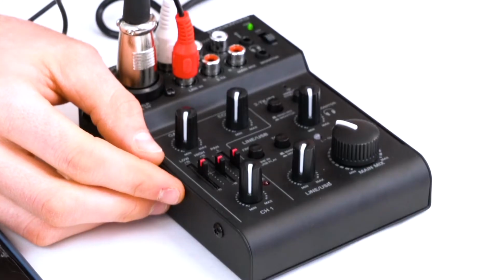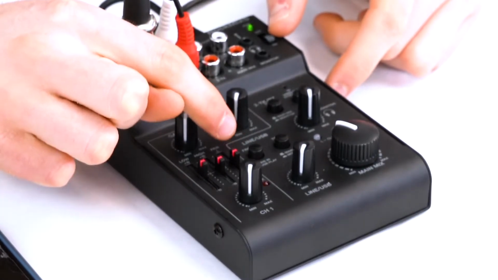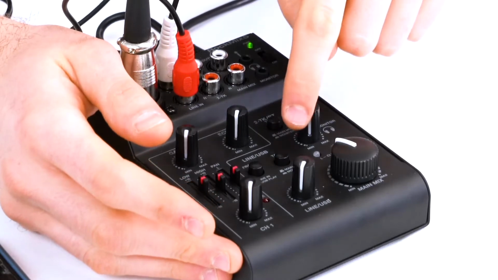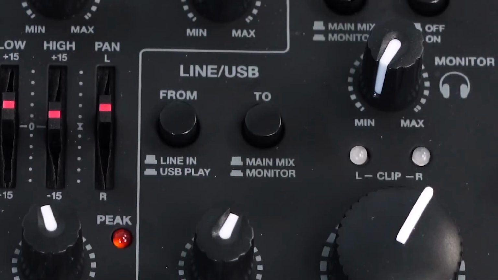Now to make sure our phone gets recorded into our DAW, we'll go to our line channel here and look for this button under the From sign, and make sure the button is unpressed so that the channel is in line in mode. And under this To sign here, we're actually going to leave this button unpressed so that the phone gets recorded to our main mix.